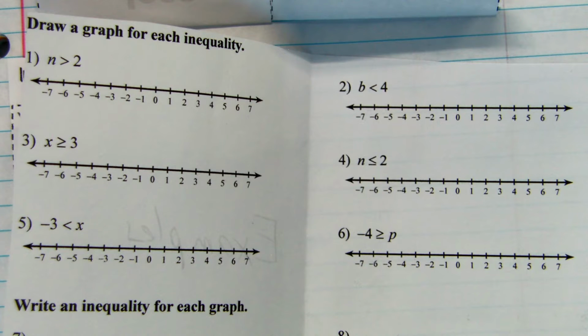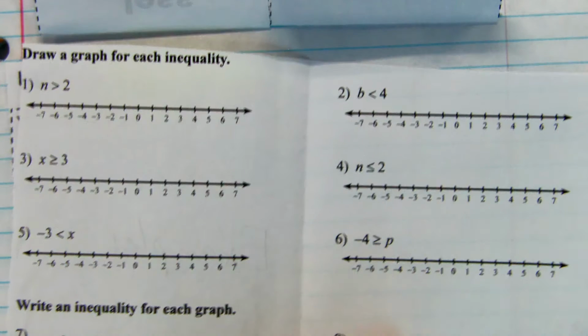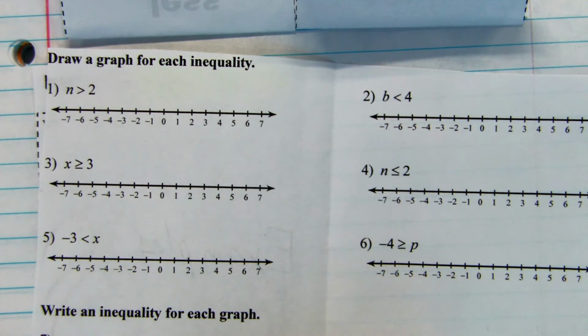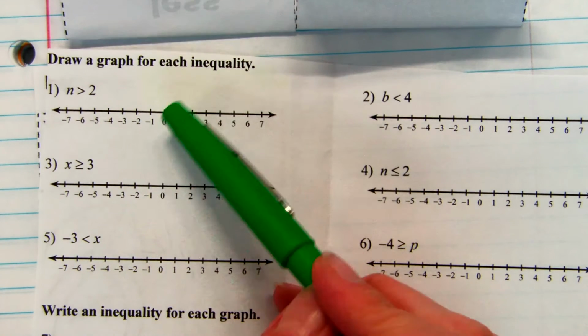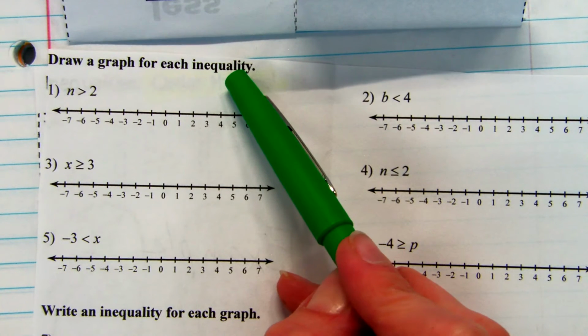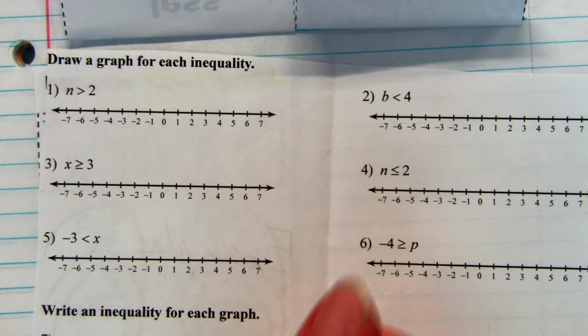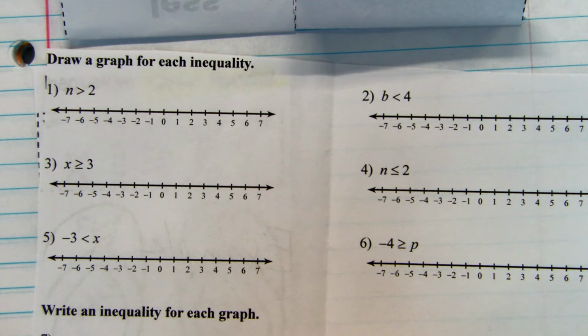All right, guys, so let's do these examples. I'm going to use a green marker just so it'll show up on the screen, but you guys can use pencil. We're going to draw a graph for each inequality. There are 2 questions that you have to ask yourself. First, you have to decide if you're going to fill in the point or not and get it on the number line, and then you have to figure out which way your arrow is going to go.